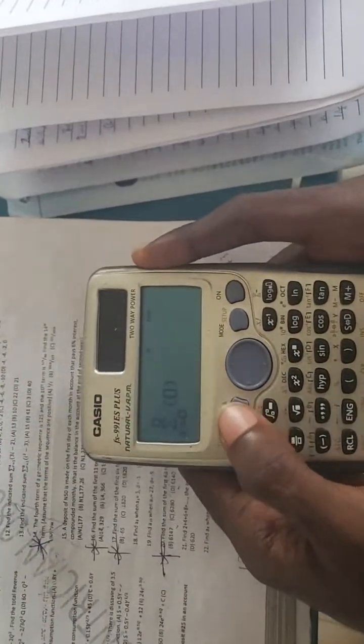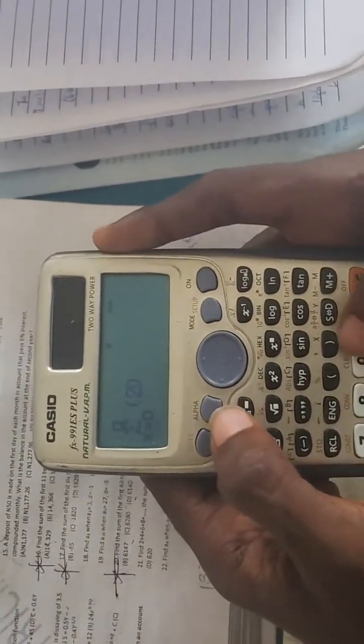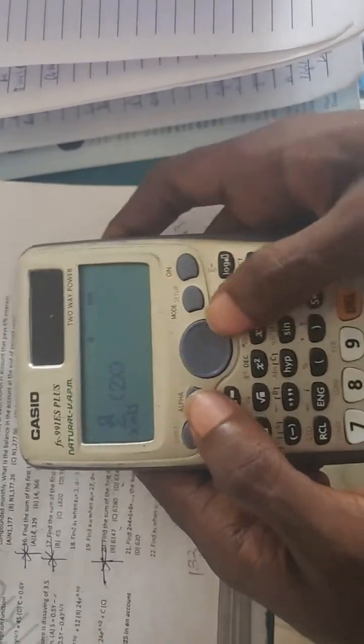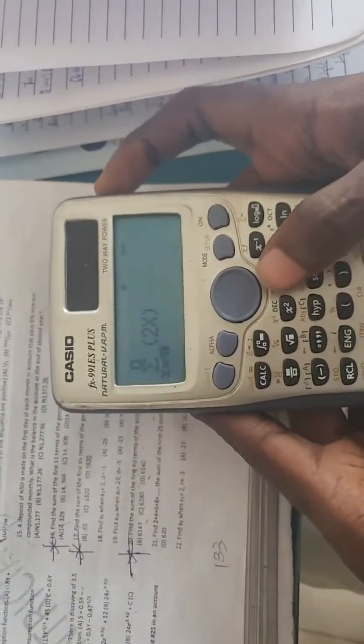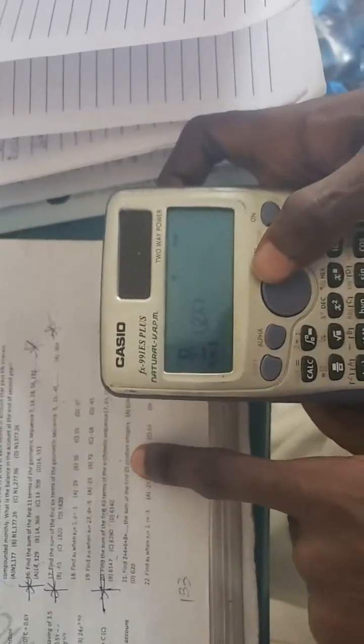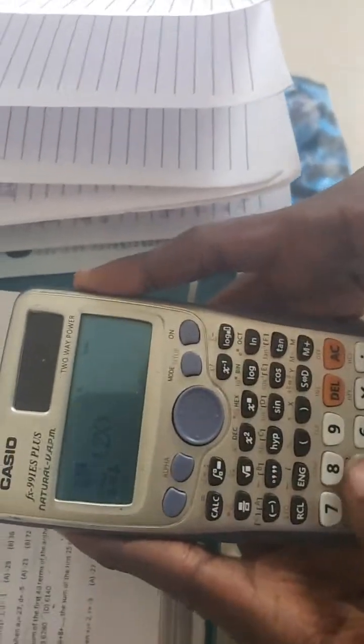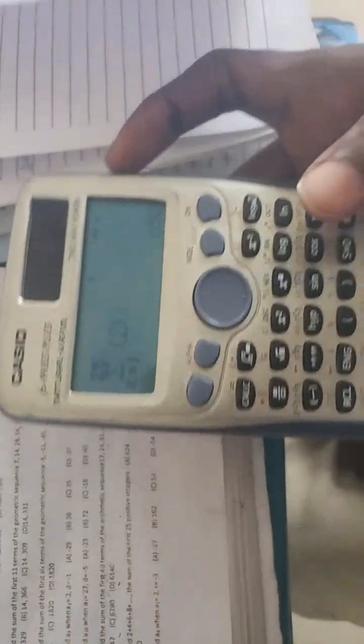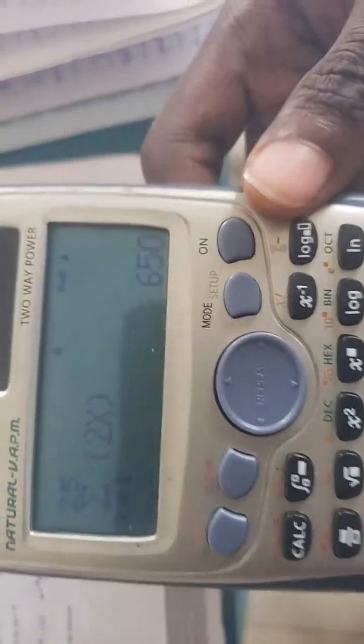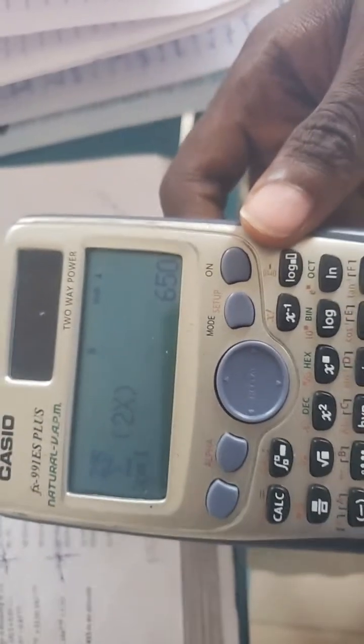So here we have 2, then we have the alphabet x. Our lower limit remains 1 and our upper limit remains 25. Then equals to, boom, you can see 650. So that is option C.